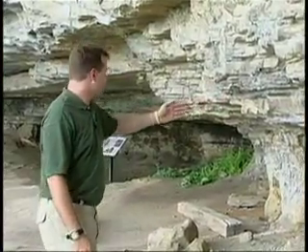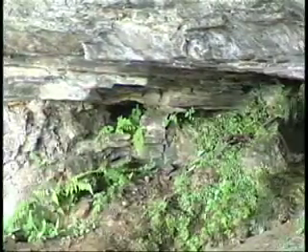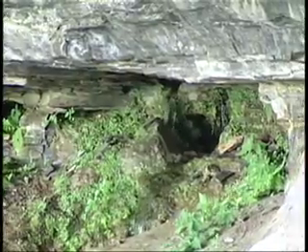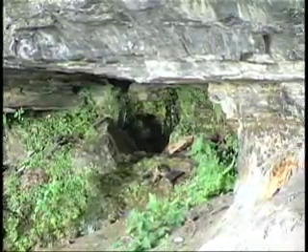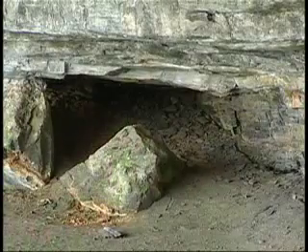However, as you go back, you notice something's a little bit different with this bottom layer. This bottom layer is actually a different type of rock called dolostone. And dolostone tends to be less resistant to erosion than the rest of the rocks. So that gets eaten away a lot easier over time.